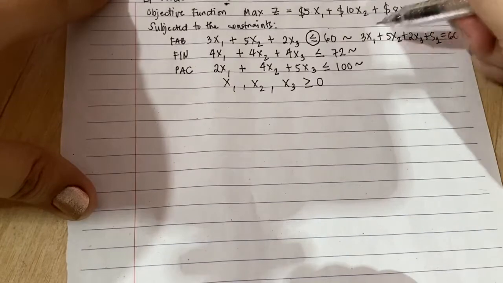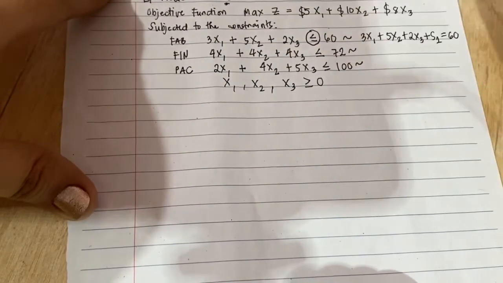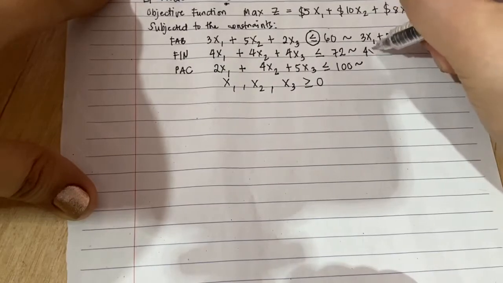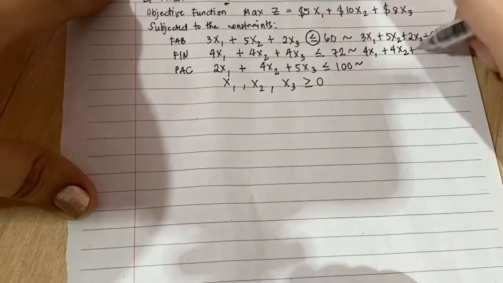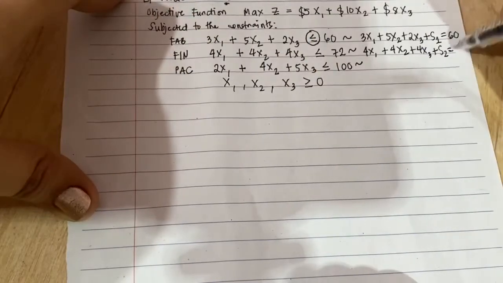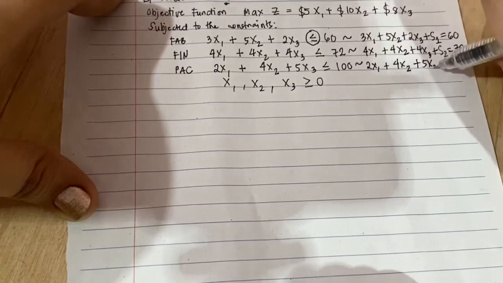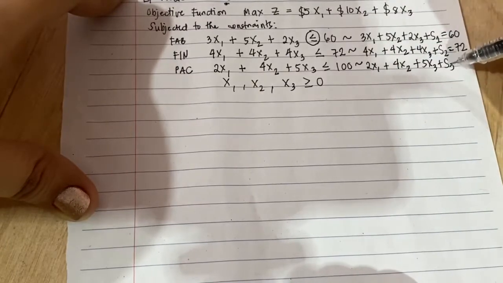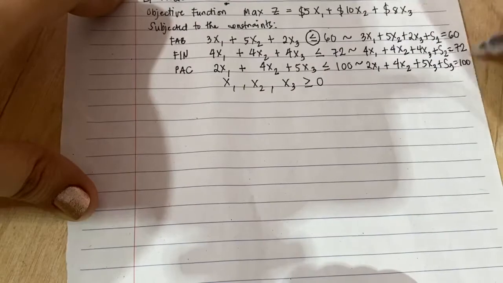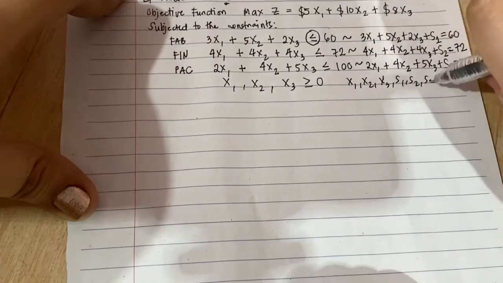And then S1 is the slack variable for the fabrication constraint. And then 4x1 plus 4x2 plus 4x3 plus s2, meaning another slack variable for the finishing constraint, equals 72. And then 2x1 plus 4x2 plus 5x3 plus s3, meaning another slack variable for the packaging constraint, equals 100. So your non-negativity now includes your slack variables.